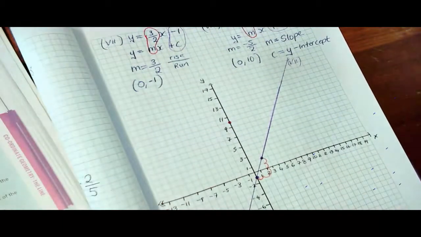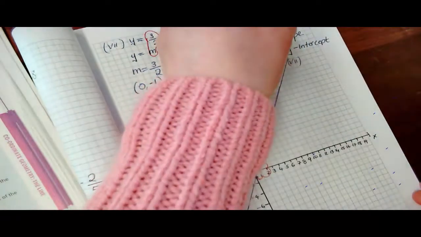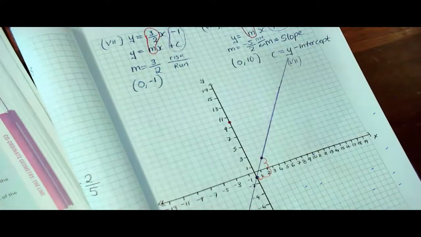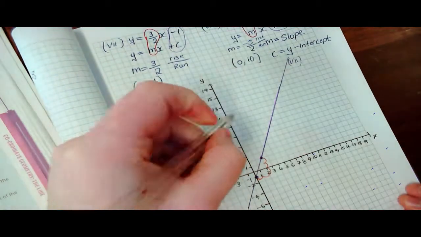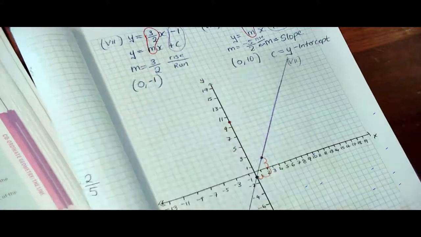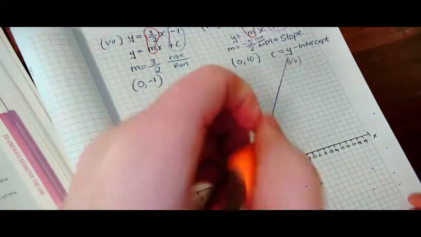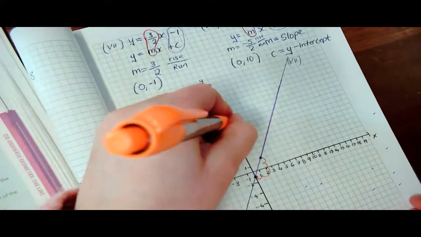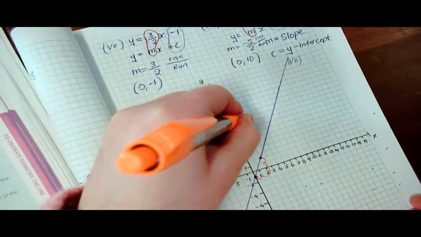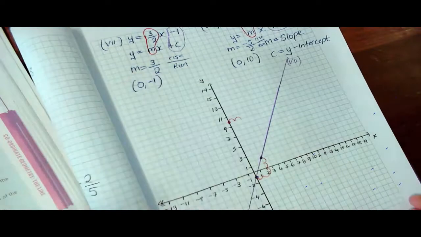Okay, so again, I know the slope is the rise over run. Okay, so here's my point here. Rise over run. So I run across 2 places. There's 1. There's 2. So I've run across 2 places there.